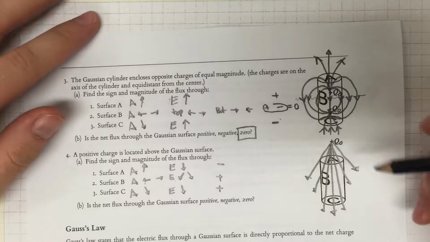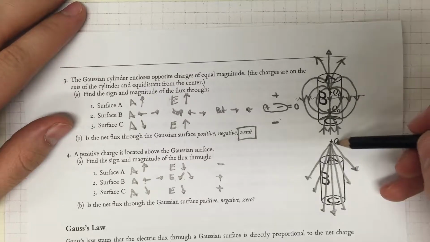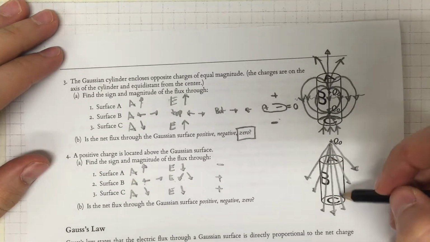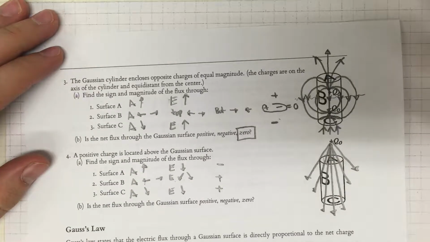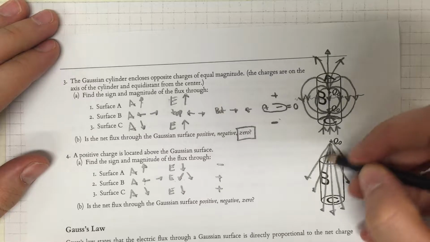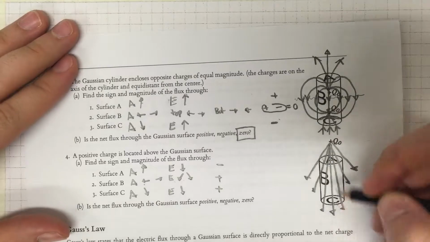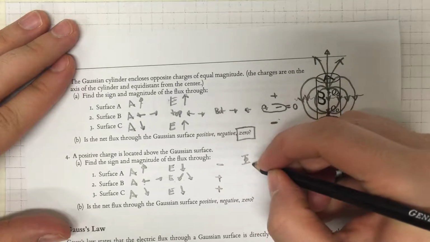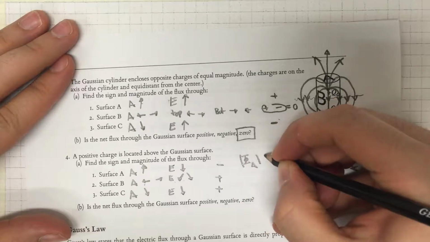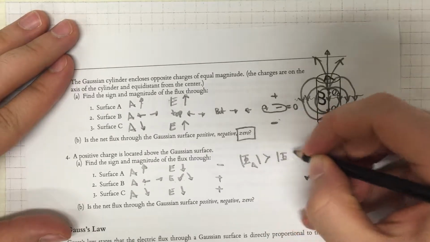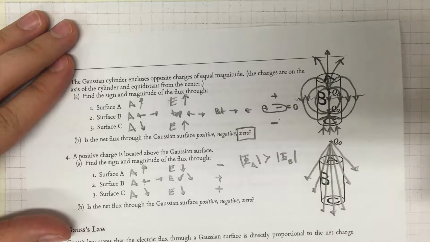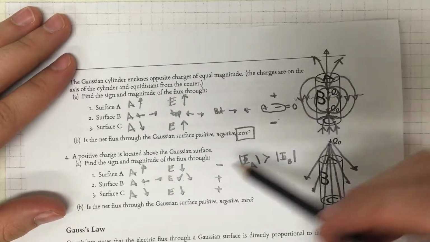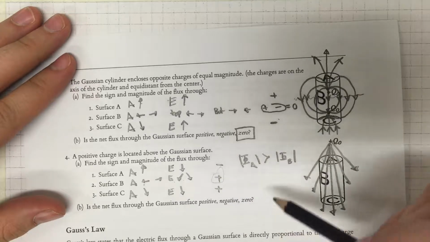How do the magnitudes compare? Well, now I don't have the same symmetry where the charge is located for surface A and C. So surface A and C are the same area, and the electric field is stronger at A than it is at C. So I expect the magnitude of the flux at A to be greater than the flux at C. That makes sense for the reasons I gave, but it also explains how surface B could be positive.